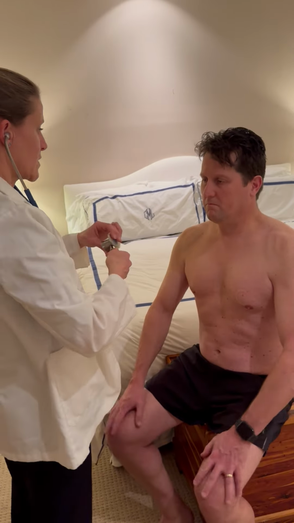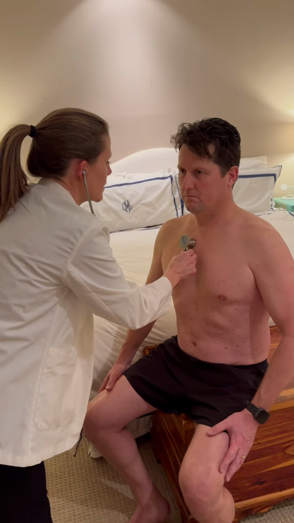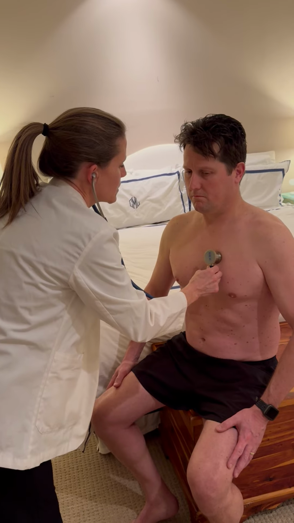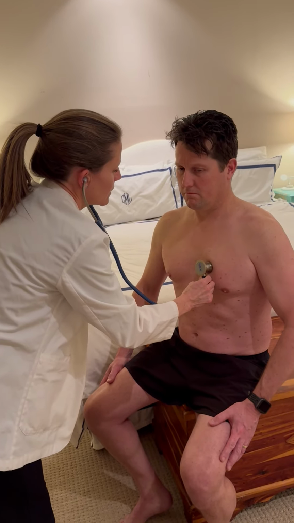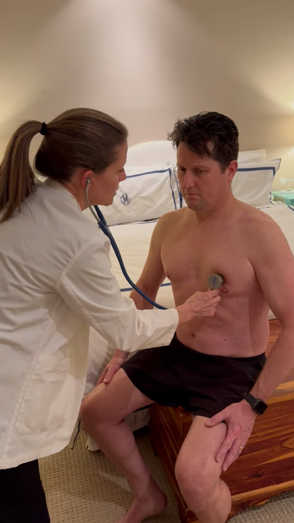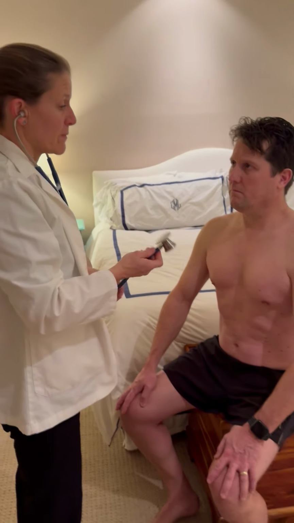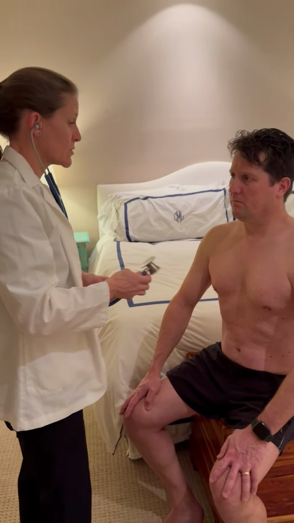I'm going to do the same thing using the bell of my stethoscope. Aortic, pulmonic, Erb's point, tricuspid, and mitral. S1 and S2 are noted at all 5 auscultation points. No additional heart tones are noted.